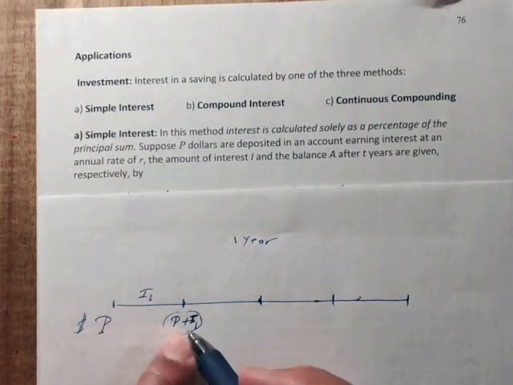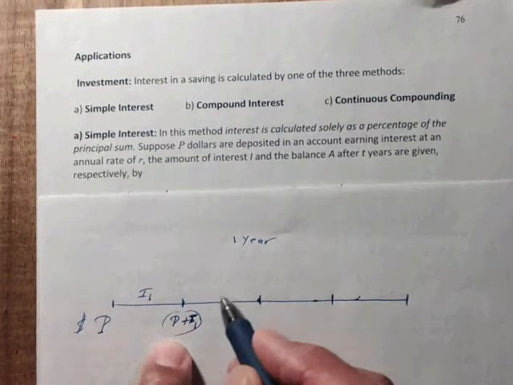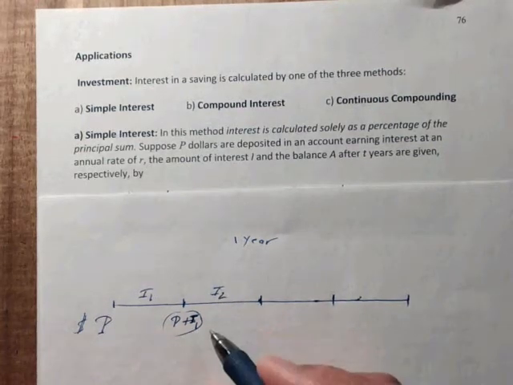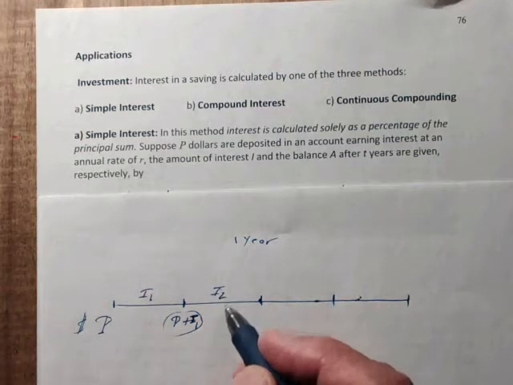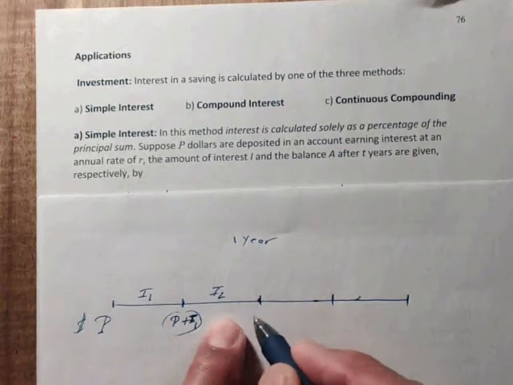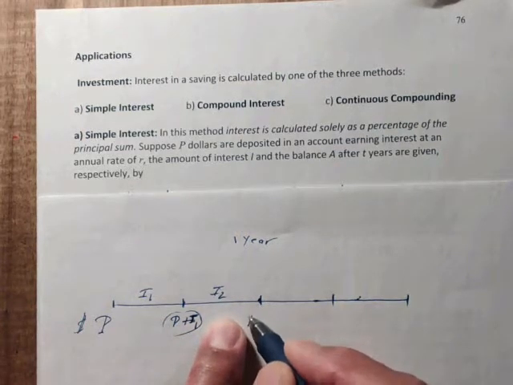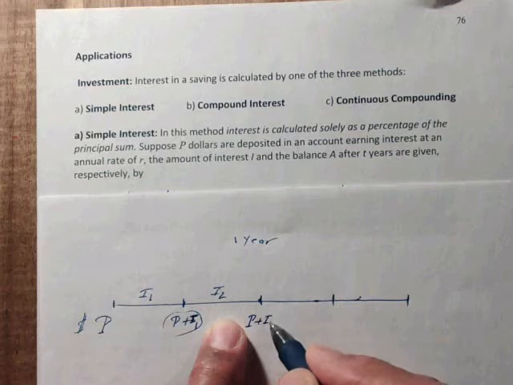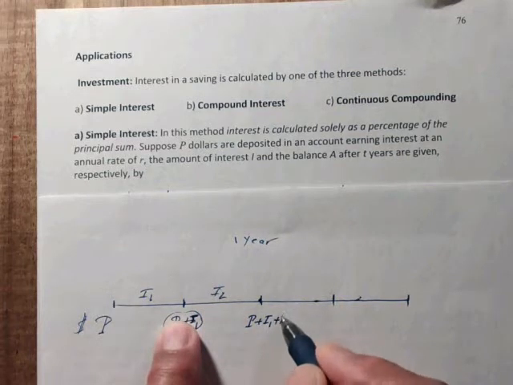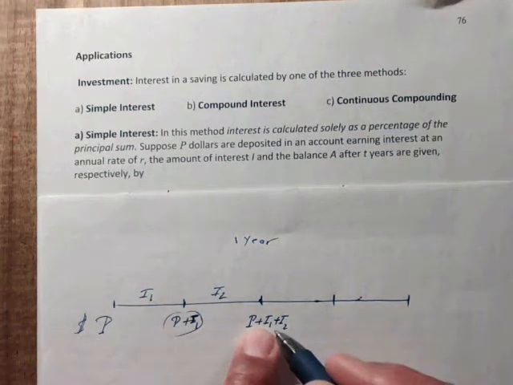Because it's bigger, you get a bigger interest, I2, on the second period. So at the end of this period, how much money do I have? P plus I1, I had it here. Now I have to add I2 to it. It's even bigger.